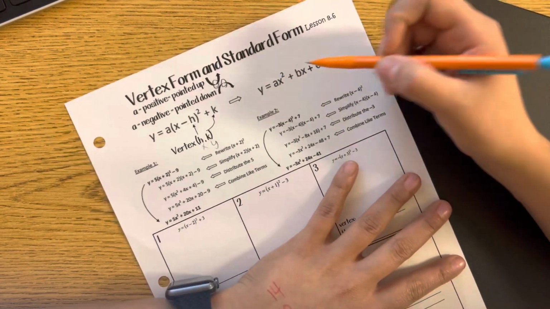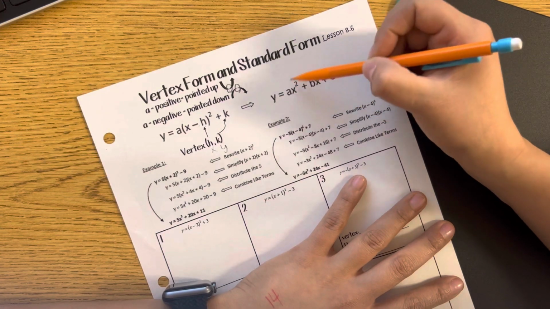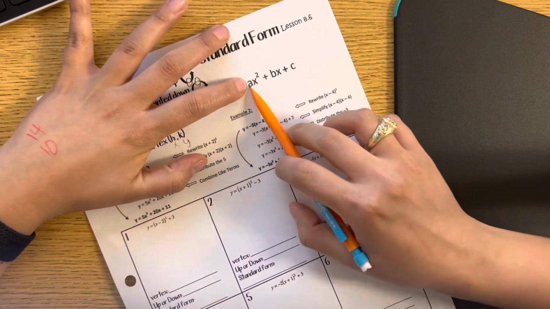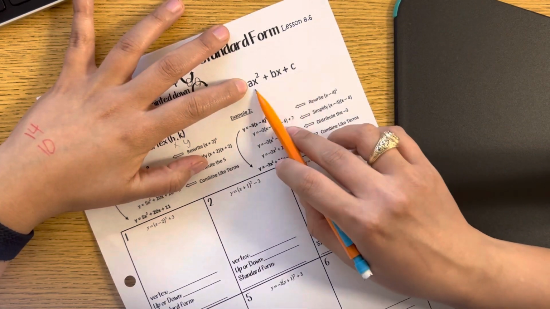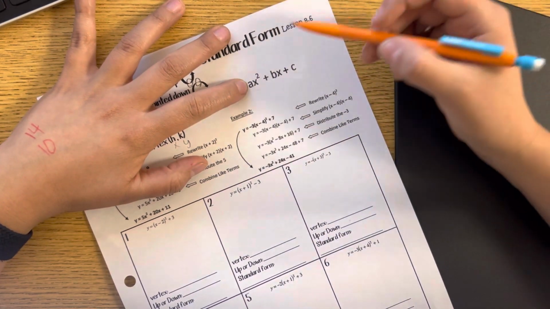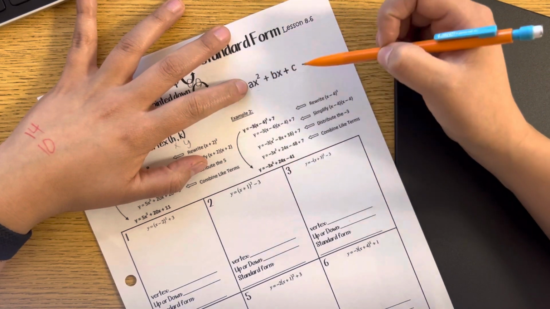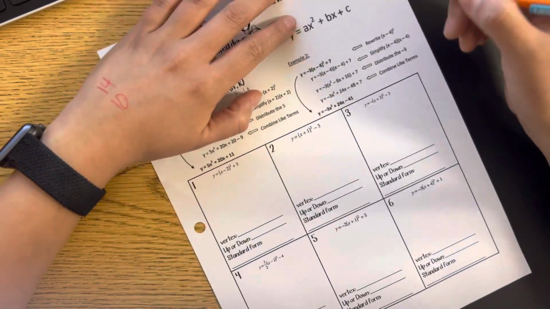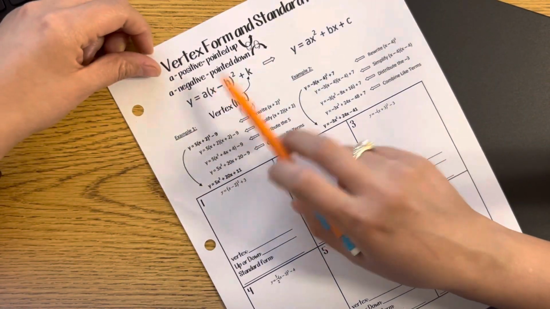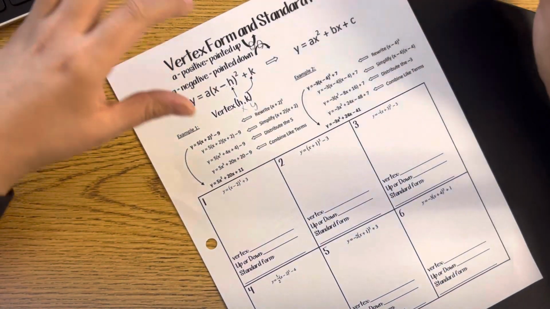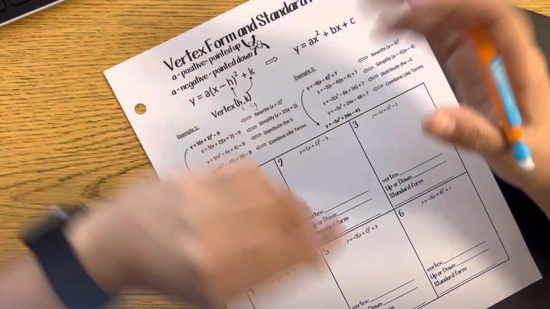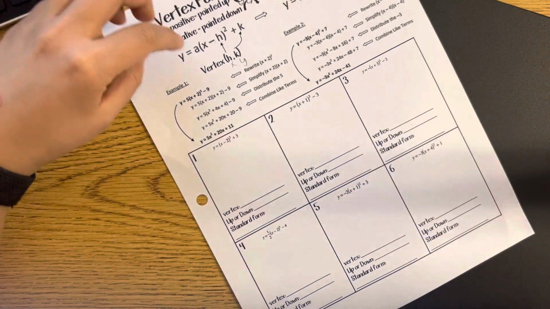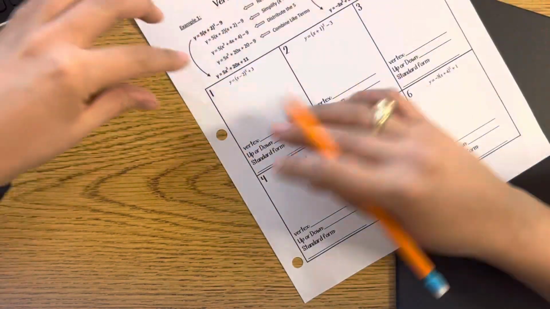Now, standard form should look familiar. It's y equals ax squared plus bx plus c. If you take off the y equals, this should look familiar. This is what we learned when we learned how to factor. Remember the slip and slide method or just factoring trinomials? But trust me, we'll wait till after spring break to talk about that. What we're focusing on is, can you convert from vertex form to standard form? This is where unit 7 comes into play, because we use the FOIL or box method. But before I get ahead of myself, let's look at what this looks like.